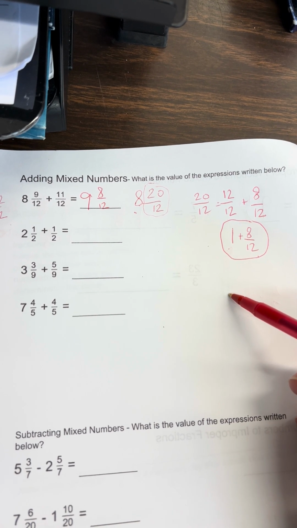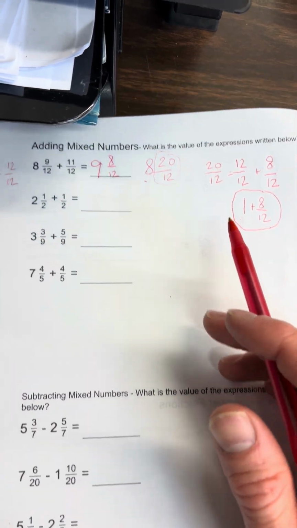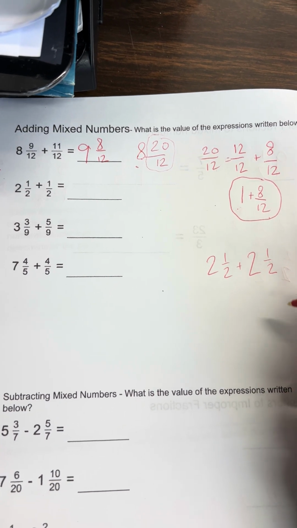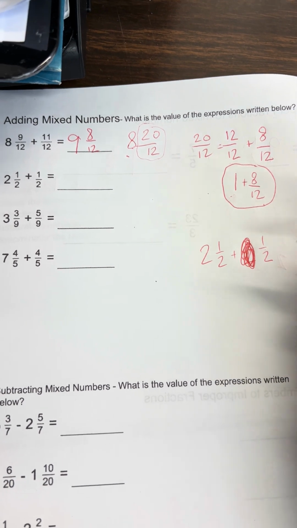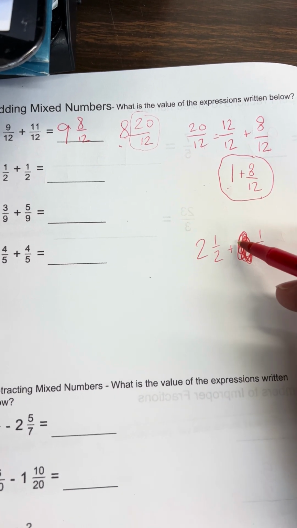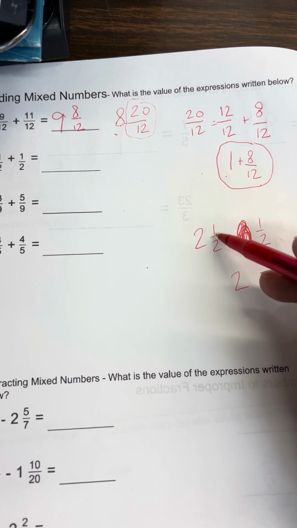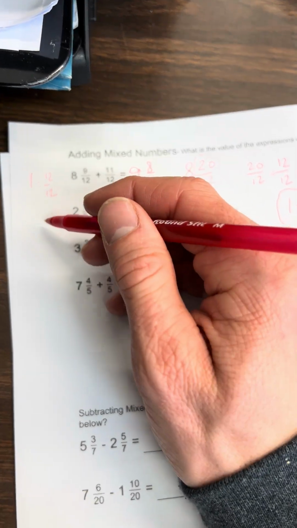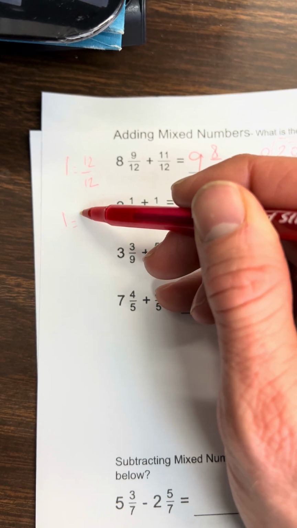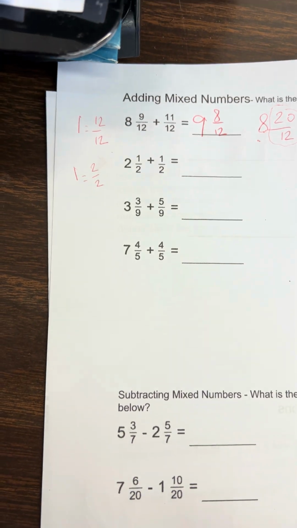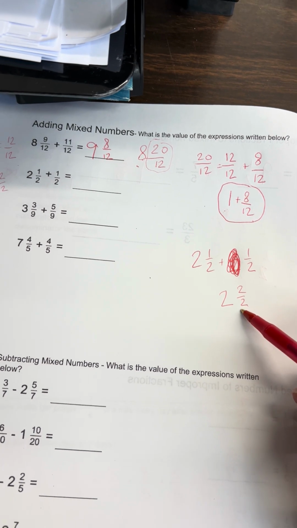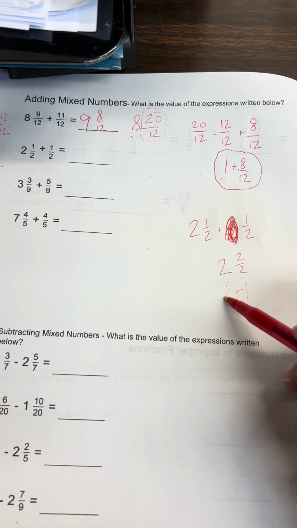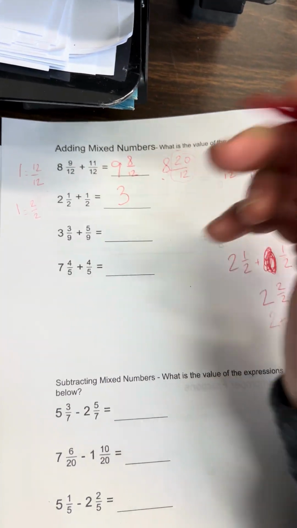Let's look at number 2, or the second one. 2 and 1/2 plus 2 and 1/2. Sorry, plus 1/2, not 2 and 1/2. Well, 2 plus no whole number is 2. 1/2 plus 1/2 is 2 halves. I know in this example, I didn't follow my rules. In this example, 1 is equal to 2 halves, or 2 over 2. So 2 and 2 over 2, one's easy. This is just equal to 1 whole. So 2 plus 1 is 3 wholes.